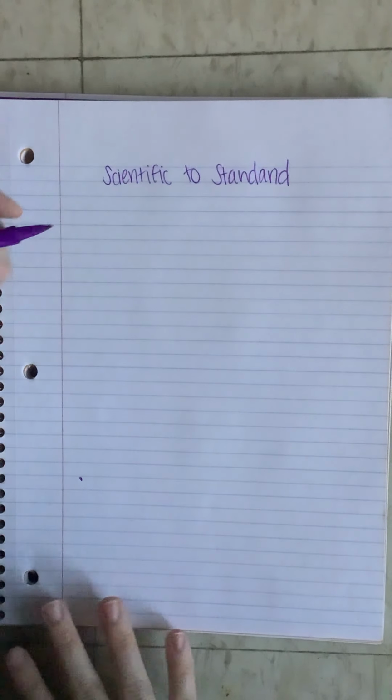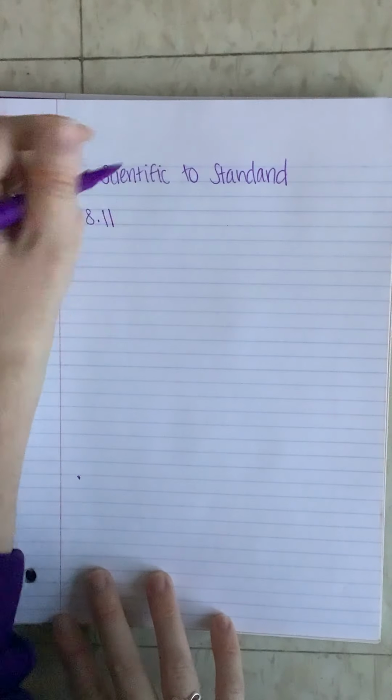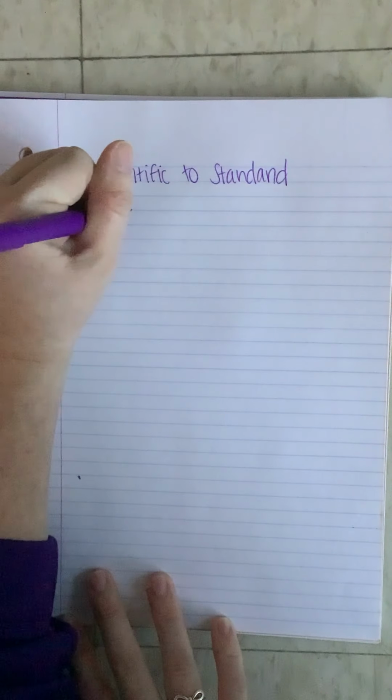So let's first look at a big number. Our first example, let's look at 8.11 times 10 to the third power. Again, just like before, notice if our power is positive, it's a bigger number. So we're going to have a very similar step one.